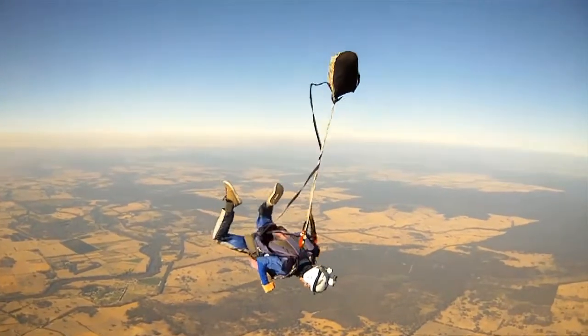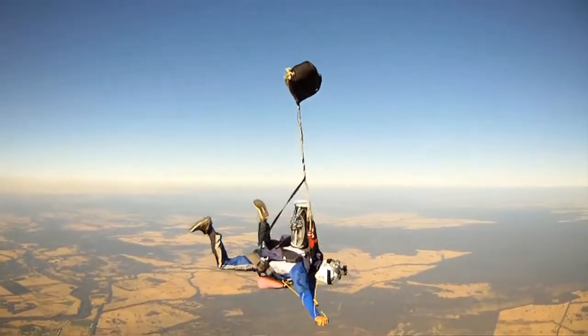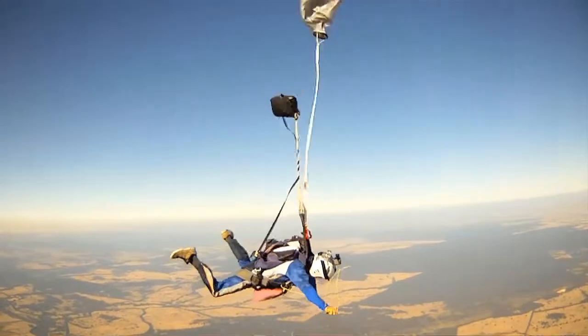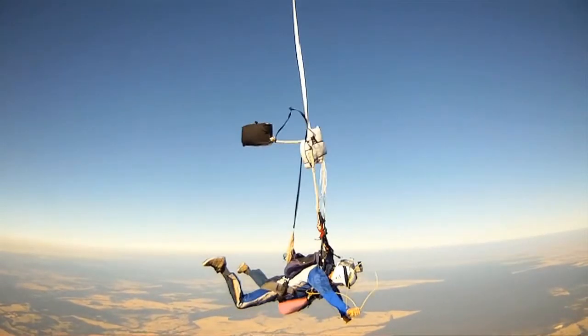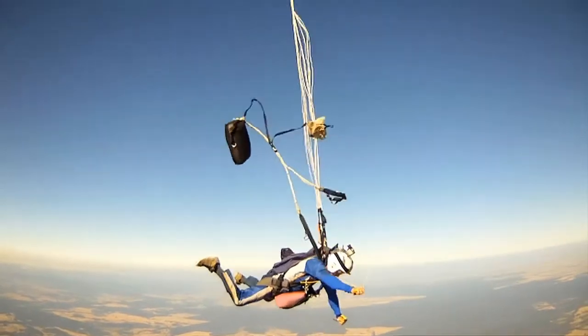The other big high-speed malfunction that I've always been worried about is a horseshoe, which again, I've got my main connected to me in two places, and cutting away may not disconnect that from me in both those places, and deploying a reserve then also means that the reserve has to get out past that main and hopefully not get entangled and end up with a main reserve and entanglement.